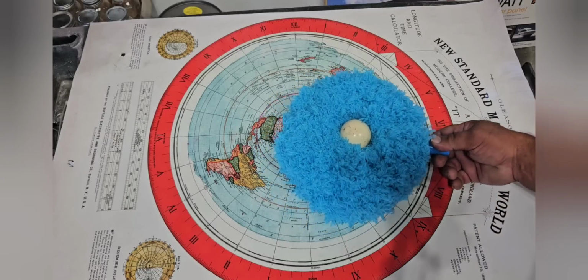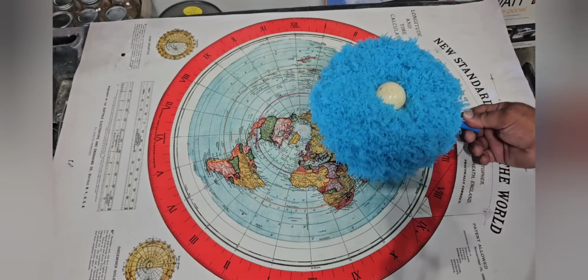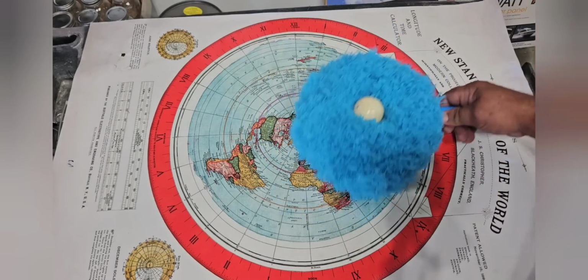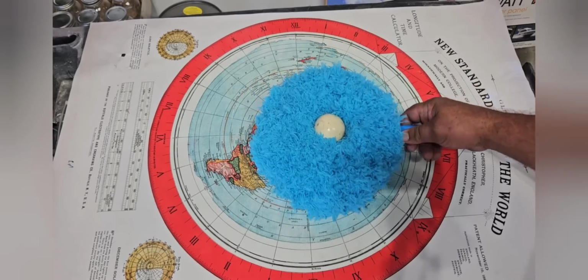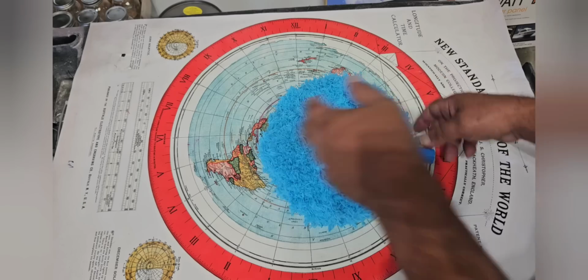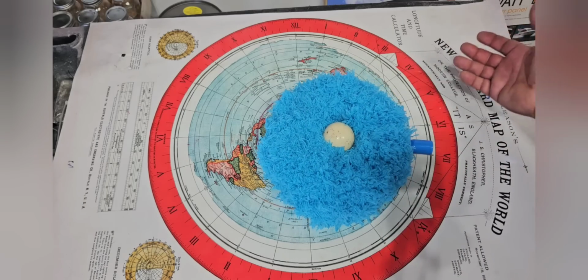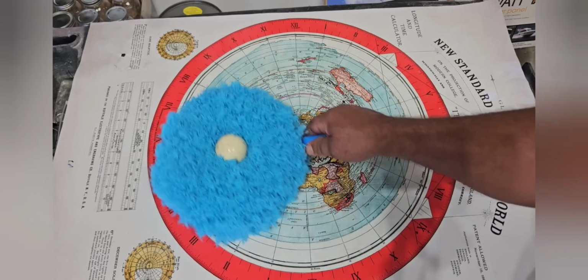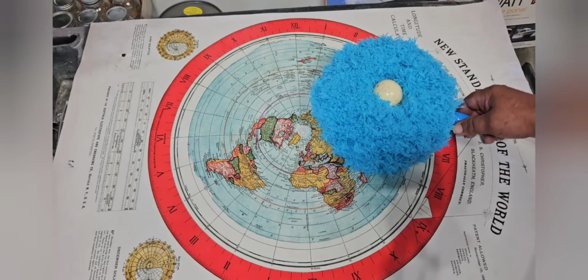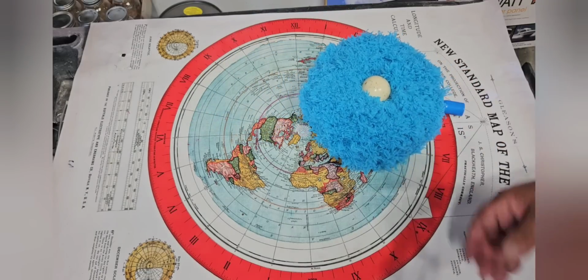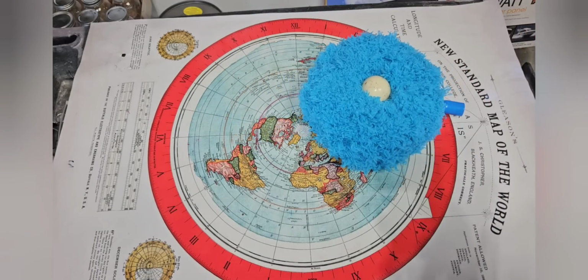Okay, so I'm not saying I know the exact scale of everything. I mean, as the sun goes around, it could change height. The energy field could change size at different times of the year. So I'm just showing you how I think the model roughly works, and I think it works pretty well. And then let me leave you one more thing before we go.